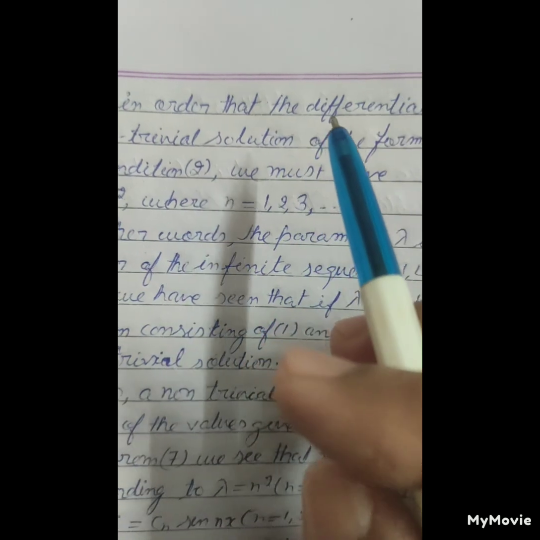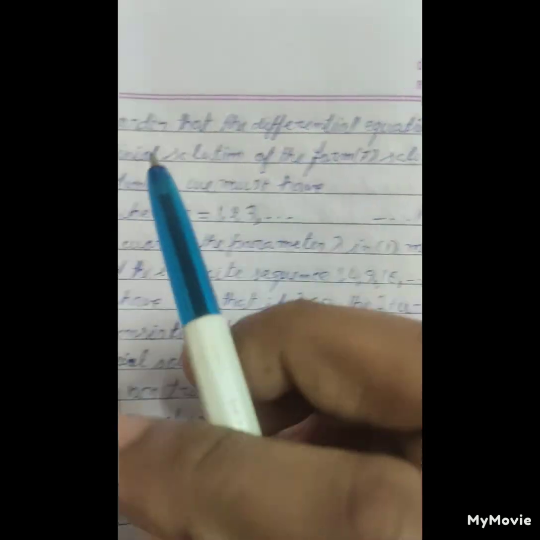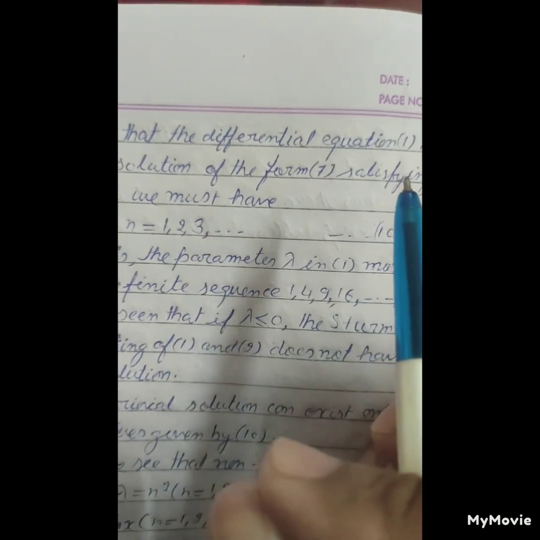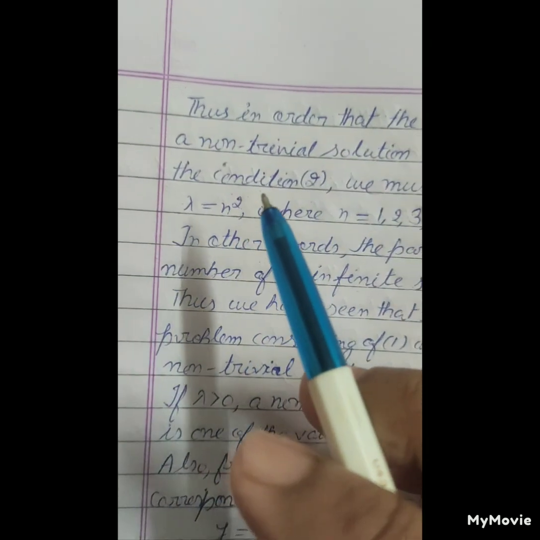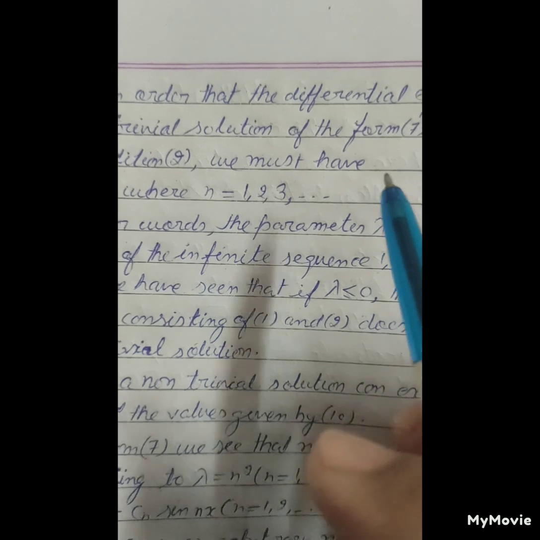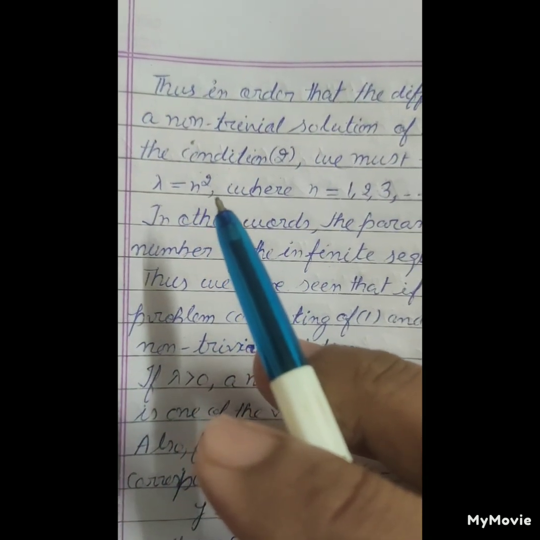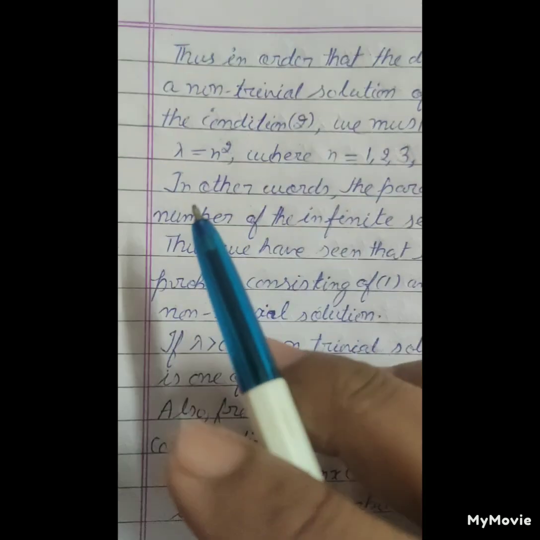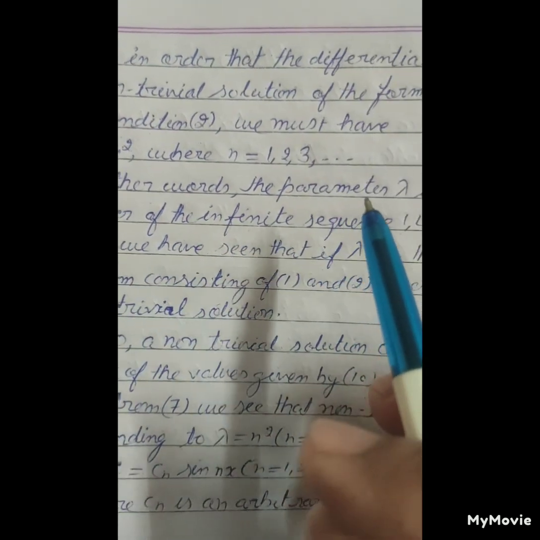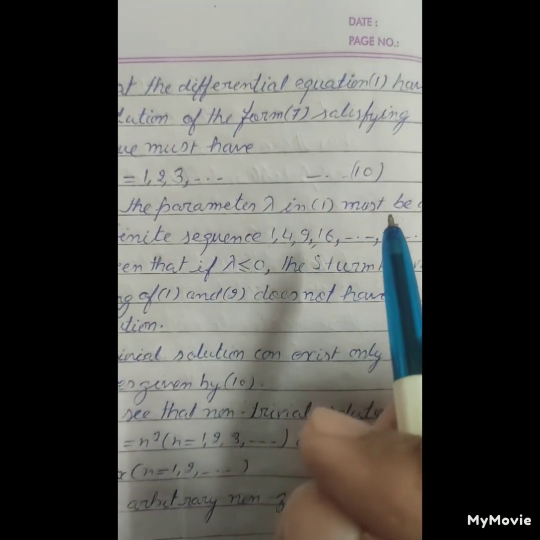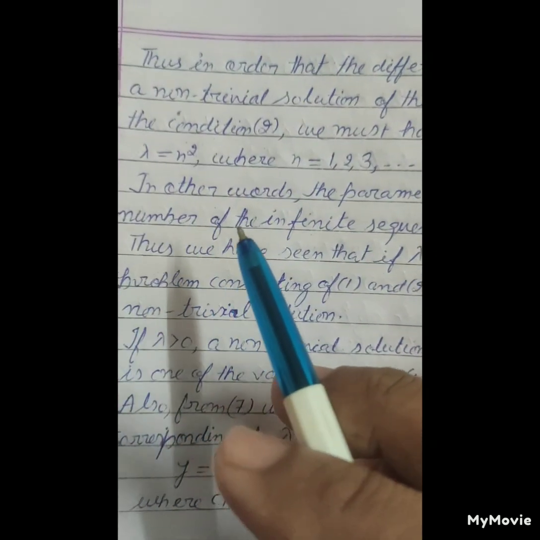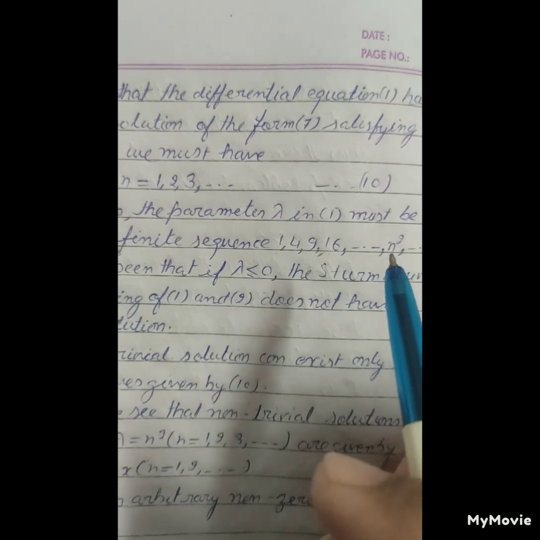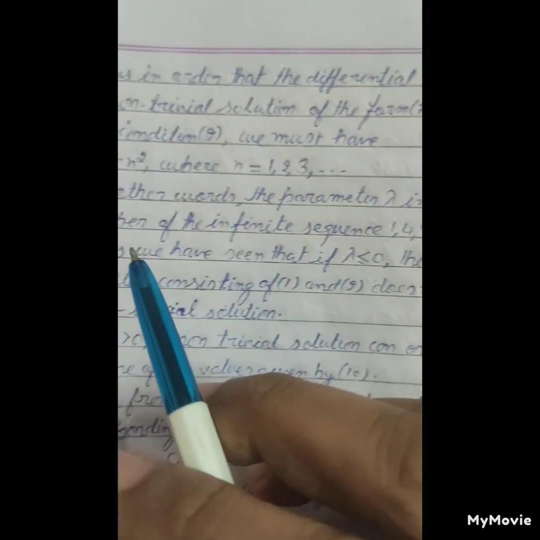Thus in order that the differential equation 1 have a non-trivial solution of the form 7 satisfying the condition 2, we must have λ = n², where n equals 1, 2, 3 and so on, equation 10. In other words, the parameter λ of 1 must be a number of the infinite sequence 1, 4, 9, 16, and so on, n², and so on.